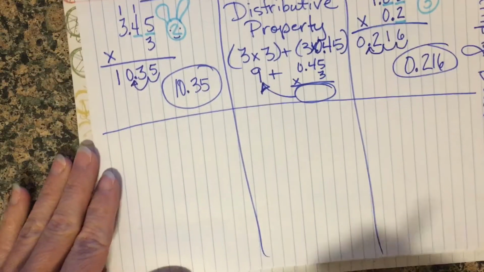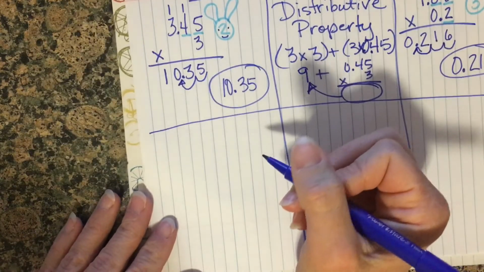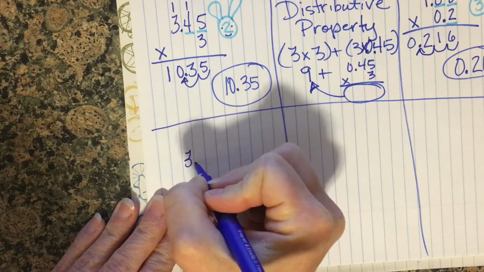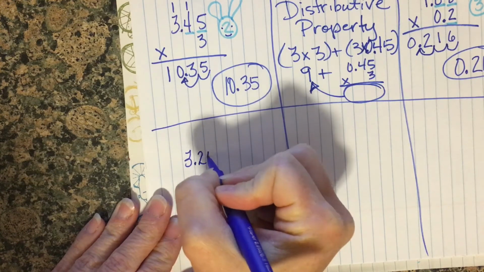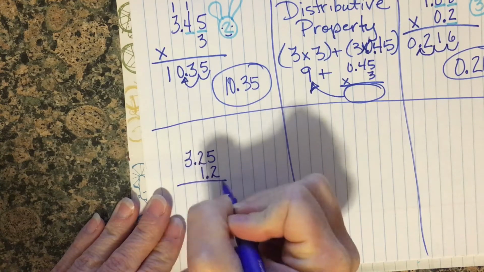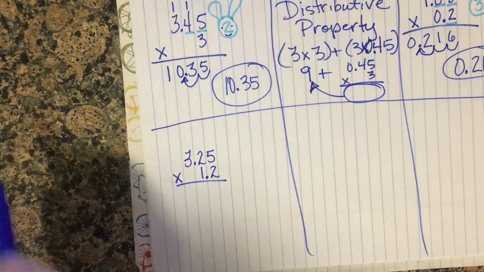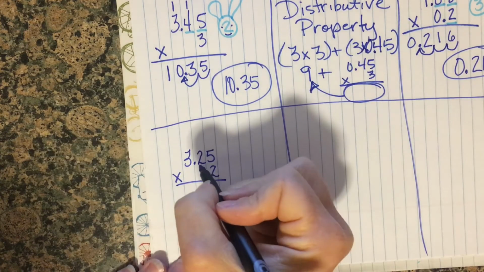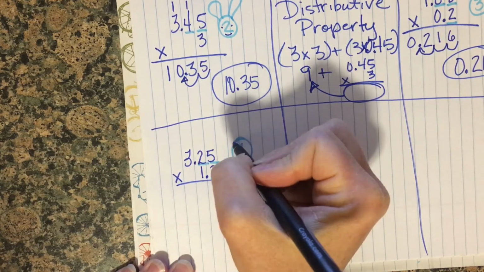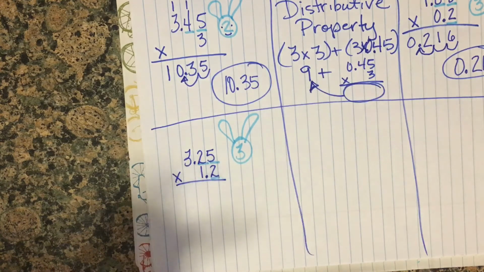I'm going to show you a couple more, and then you guys can just do practice on your own. On this one, I'm going to count my decimal place value spots. 1, 2, 3. I'm going to do 3 bunny hops.